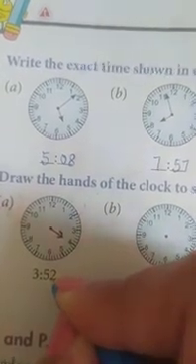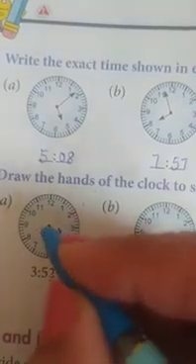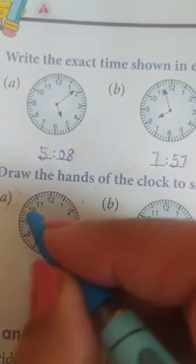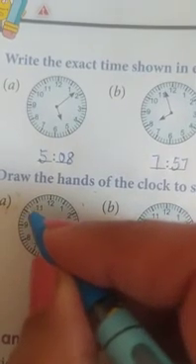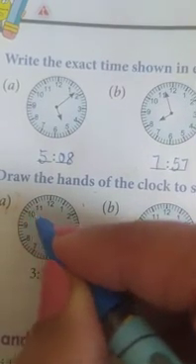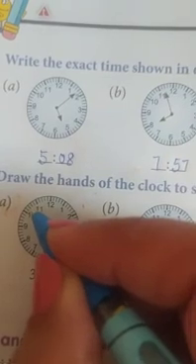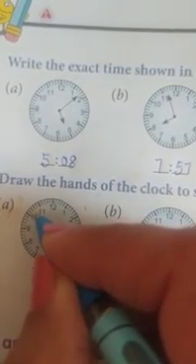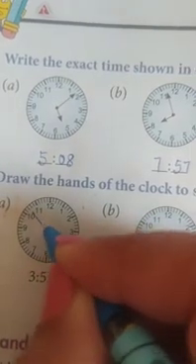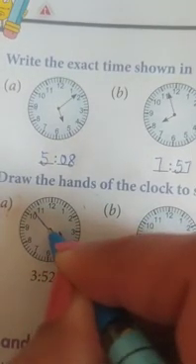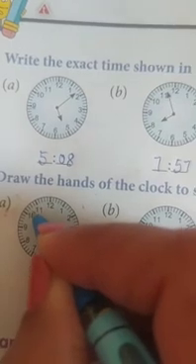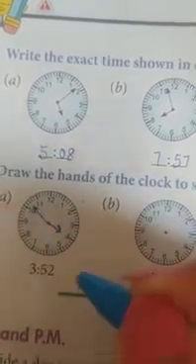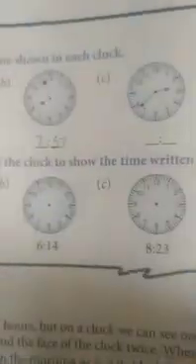And how will we show 52 minutes? We know at 10 it will be 50 minutes and after these 2 points that will be 52. So near here, at that point we will show the minute hand. So here it is time 3:52.